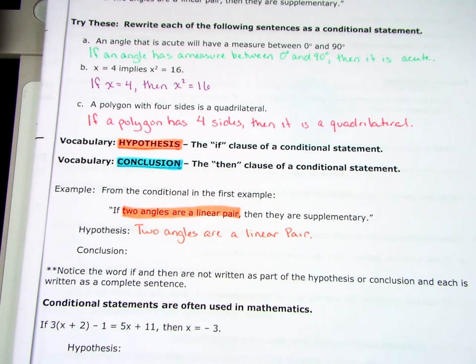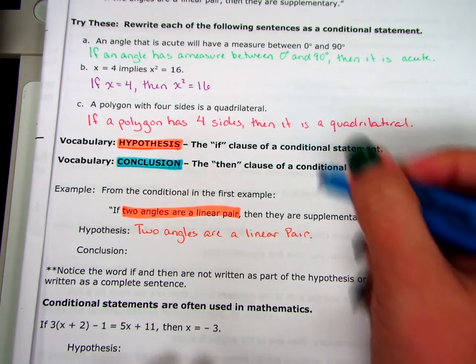When you write the hypothesis all by itself, it should make a complete sentence. You should be able to understand exactly what we're talking about. I'm talking about 2 angles here, and I know what they're doing. They're being a linear pair. I've got my subject, I've got my verbs, I've got what they are, right? I've got all the things to make a sentence. 2 angles are a linear pair. Okay? My conclusion is everything after then.